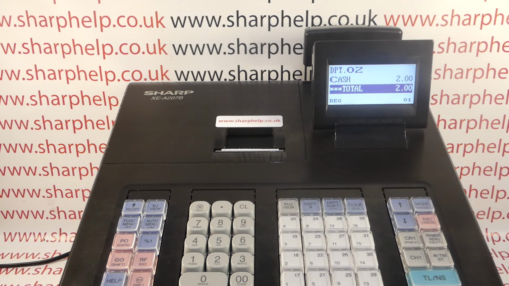This video from Sharp Help, we're taking a look at the XEA207 and how you can double check recent transactions you've processed on the till. So 207, if you're familiar with the machine, you'll know that it's a single roll machine. So unlike a double roll machine, you can't lift up the printer cover and have a look at recent transactions on the journal roll if a customer's claiming to have been overcharged or there's been some query on a transaction.